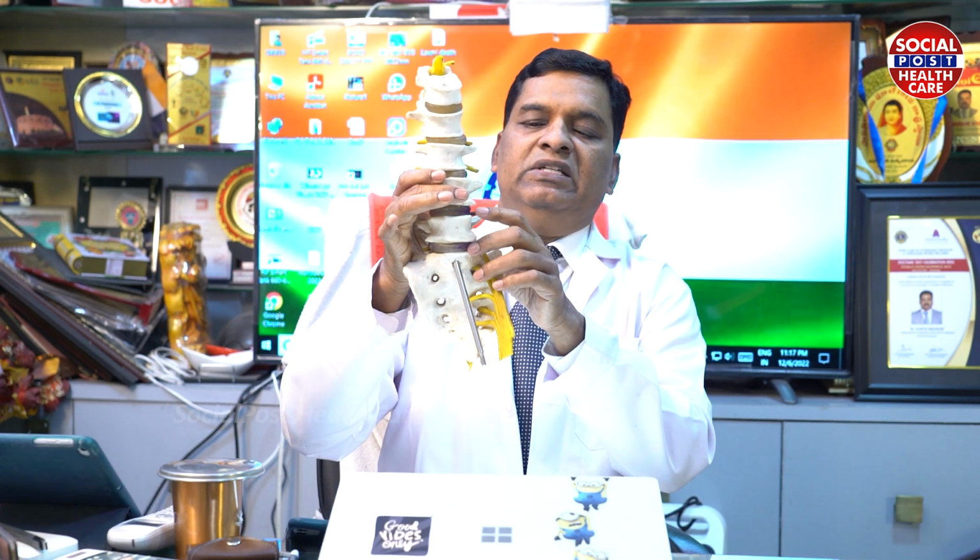Sciatica means there is an irritation to the nerve. When there is a prolapse of the disc, it leads to pressure on the nerve root, which leads to irritation of the sciatic nerve. Osteophytes of the bones also cause irritation of the nerve roots, which is called sciatica. Tumorous conditions or infection can also put pressure on the nerve roots and lead to sciatica. So these are the multiple causes where sciatic nerve irritation leads to pain in the lower limb.